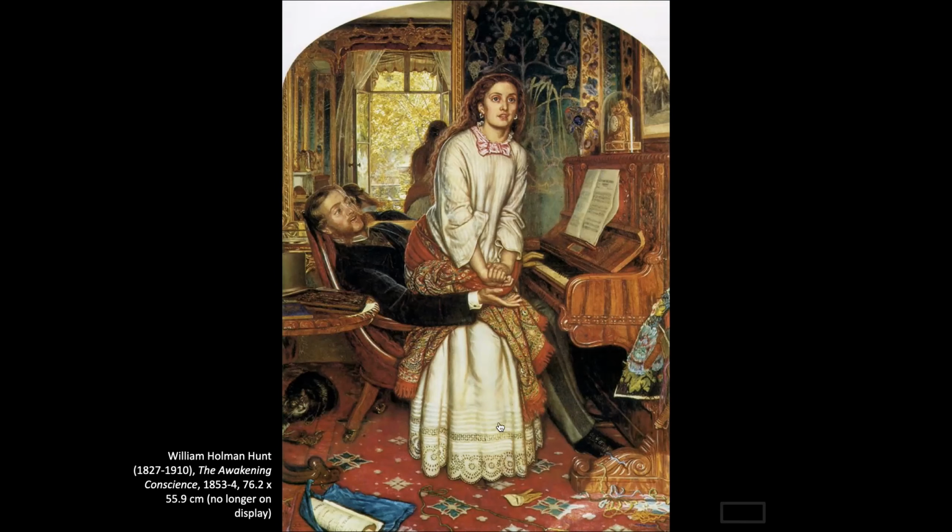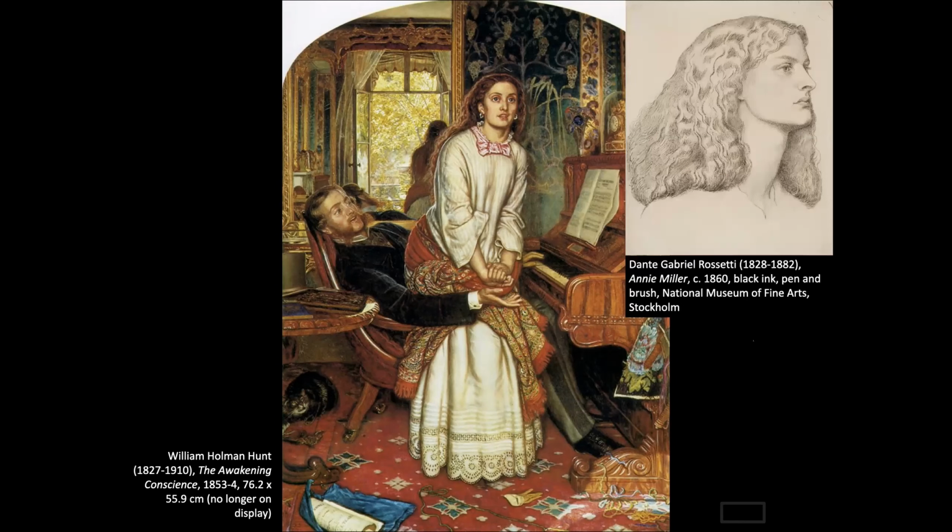The model, I was going to say, was Annie Miller, who at the time was the girlfriend of Holman Hunt, and it's a long involved story, because Holman Hunt went off to the Holy Land and left her behind, and left her books to learn to read and write, but she became the model of Rossetti, and strayed, shall we say.